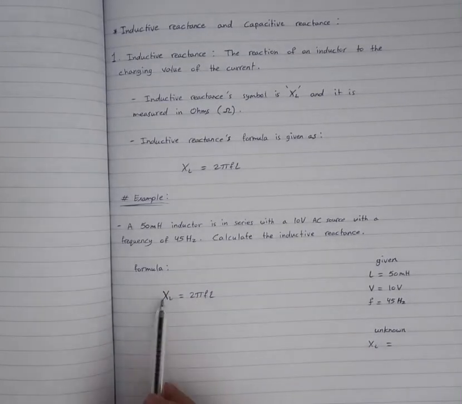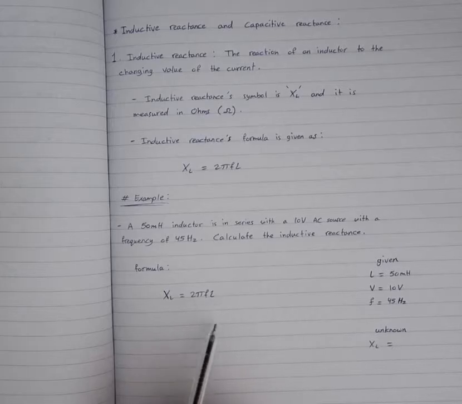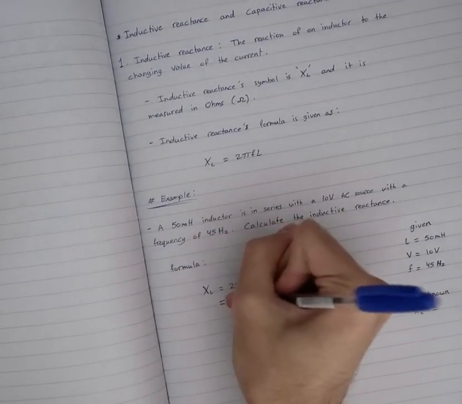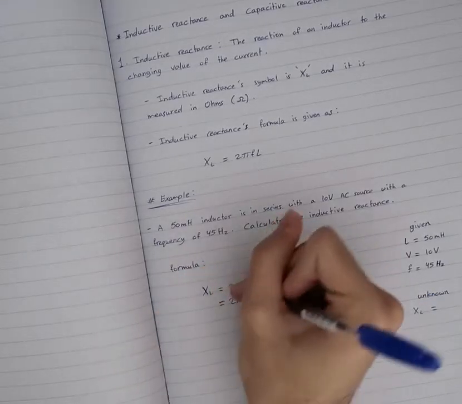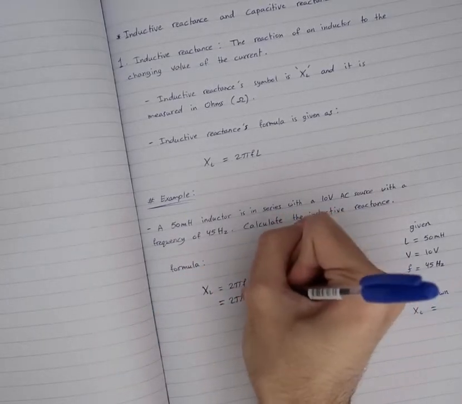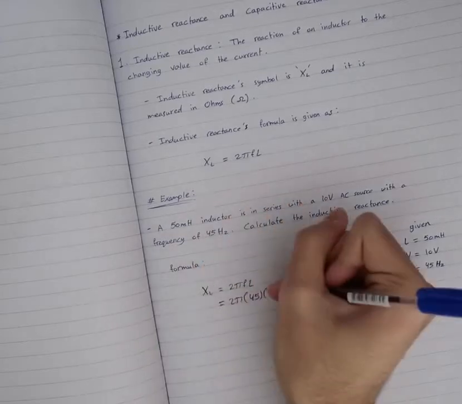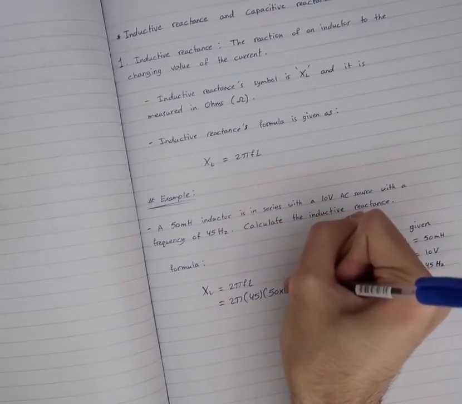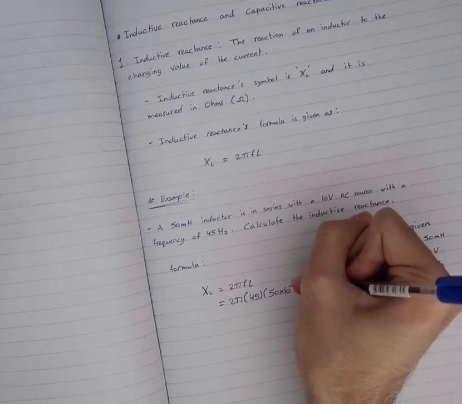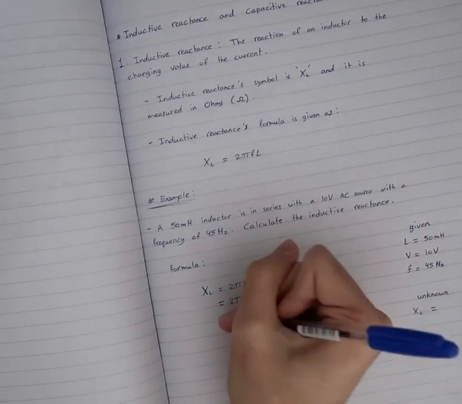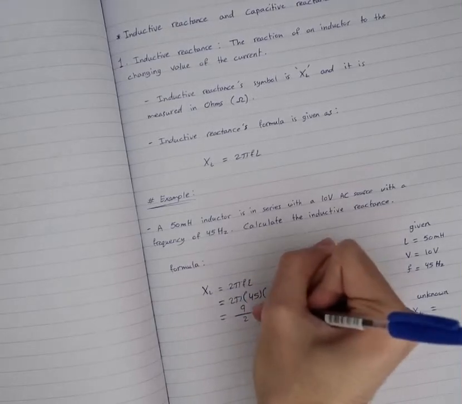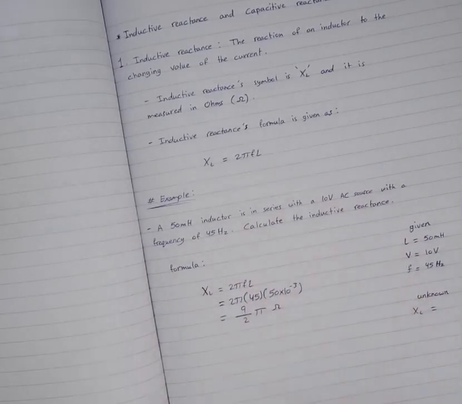So the formula is XL equals 2 pi FL. Now substituting the values, you will get 2 pi multiplied by 45 multiplied by 50 times 10 to the power minus 3, which should be 9 over 2 pi ohms.